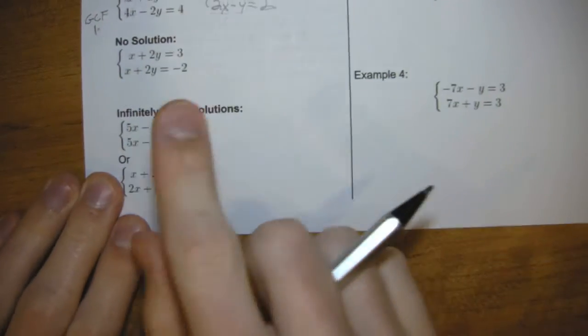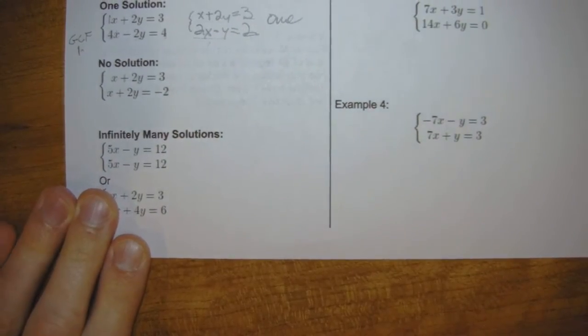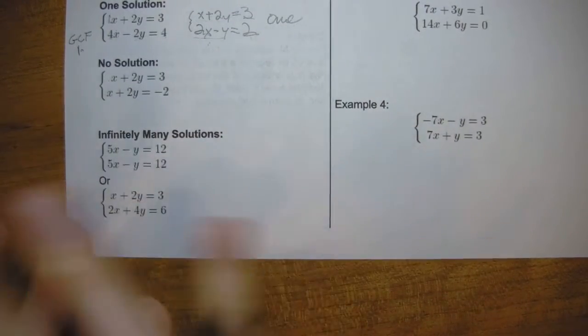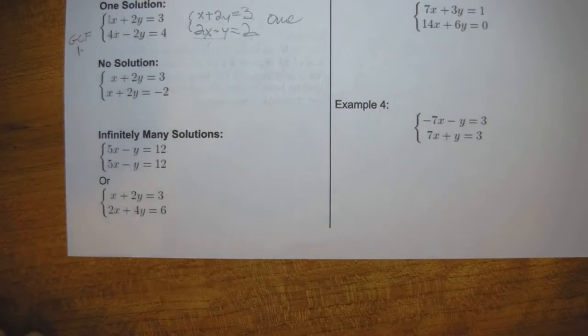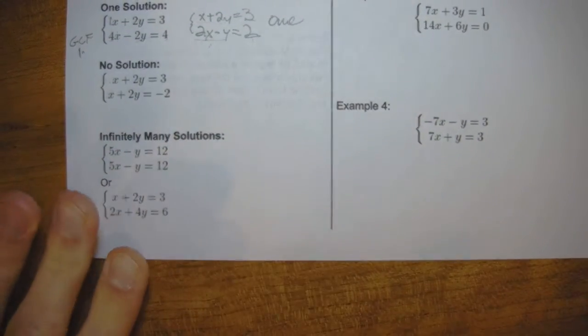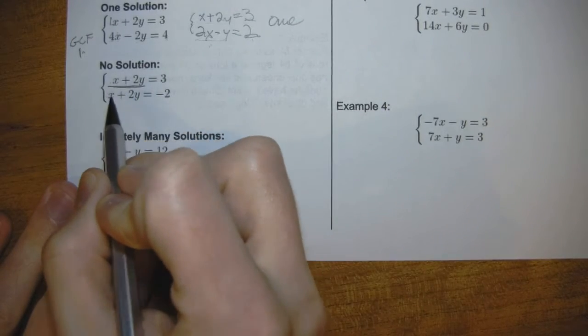Well, different slopes for certain. Intercepts, maybe, maybe not, depends on the situation. Let's try the no solution scenario. Notice 1, 2, and 3, 1, 2, and 2. So both equations are set up with just greatest common factor of 1, so we're good there. Here's a no solution scenario. Look carefully. Notice how the x and y side are the same.